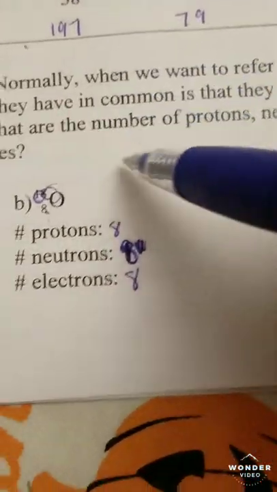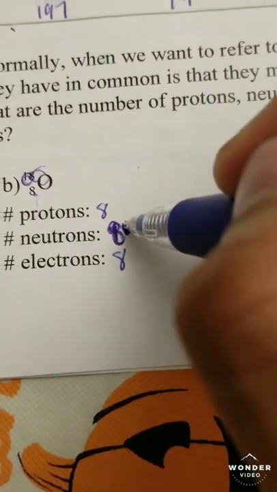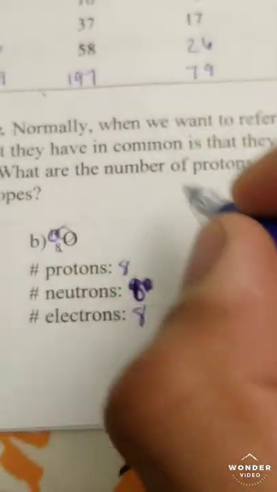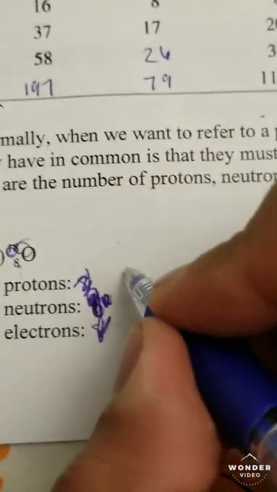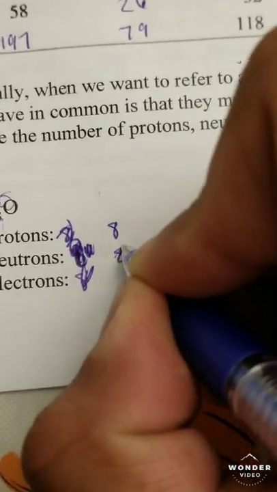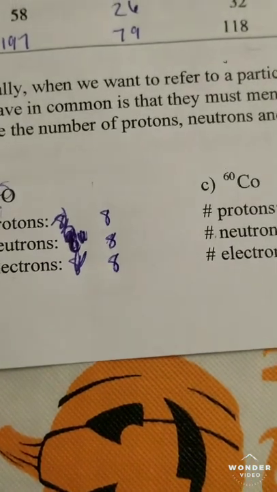Messed up a little on B. Sorry if you can't read that, that's a number 8. But let me just rewrite it real quick so you can actually look at it. So protons is 8, neutrons is 8, electrons are 8.